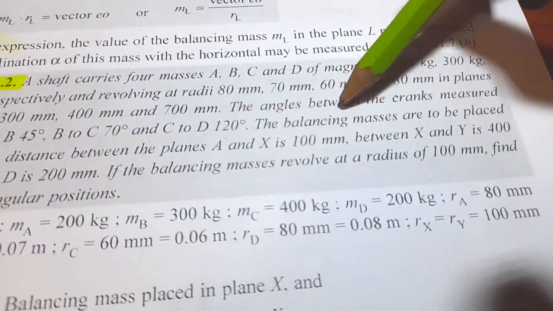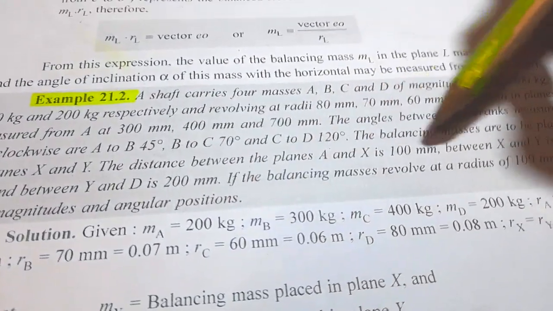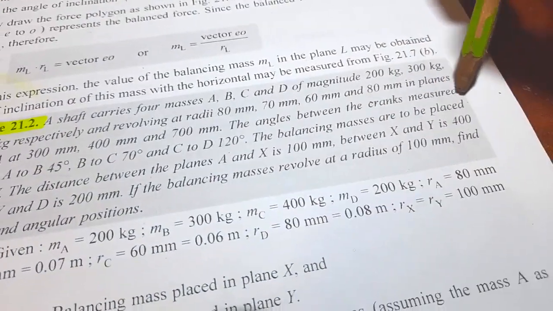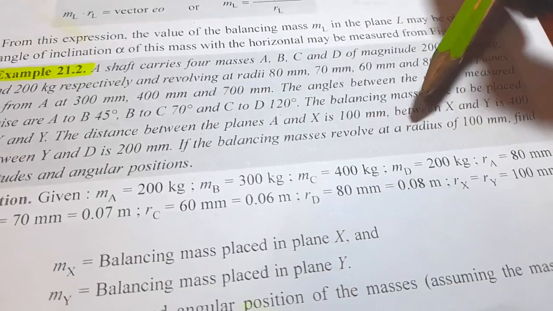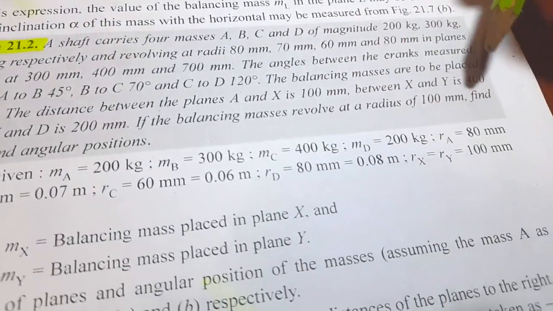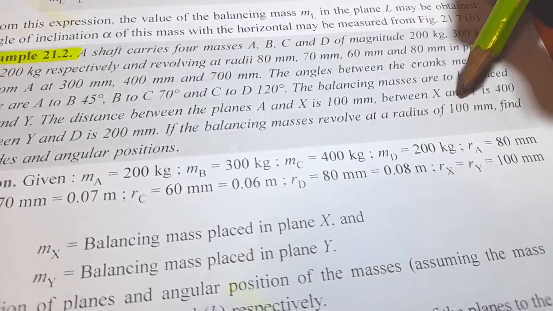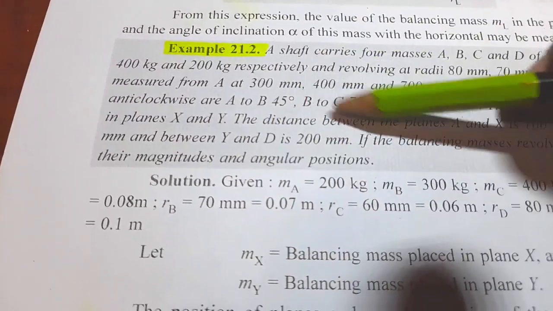Then our target is that the balancing masses are to be placed in planes X and Y. The distance between planes A to X is given, between X to Y is 400 mm, and between Y to D is also given. The masses that we are going to add for balancing revolve at a radius, the crank radius, of 100 mm. So they are simply asking us to find the magnitudes and the angular positions.